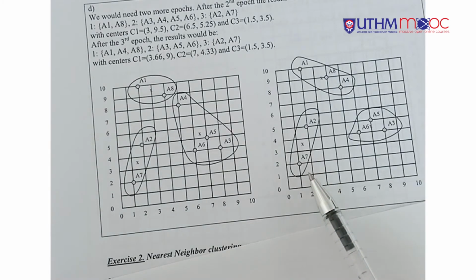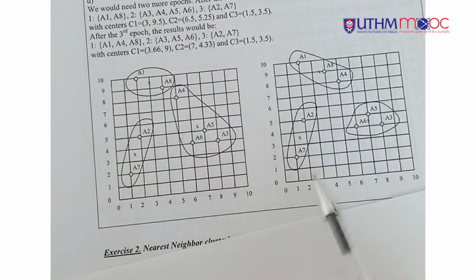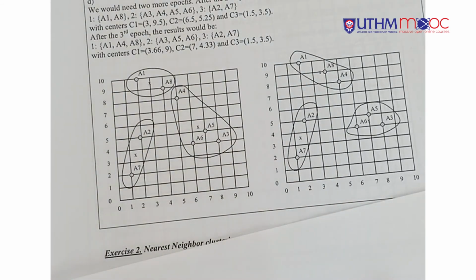So when does the epoch stop? When there is no more movement. In this case, the movement lasts up to 3 epochs, 3 iterations. So this is the final answer. But in examinations or exercises, it depends on the question. If the question asks you to do 1 epoch or 2 epochs or until finish, then good luck.